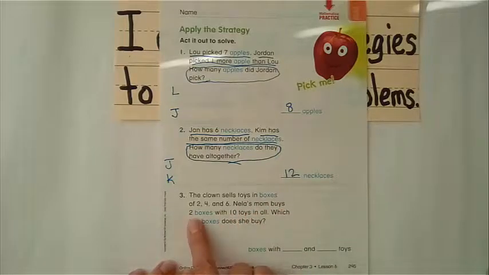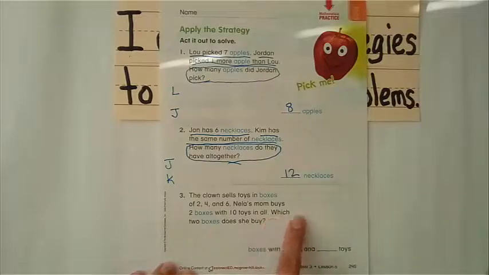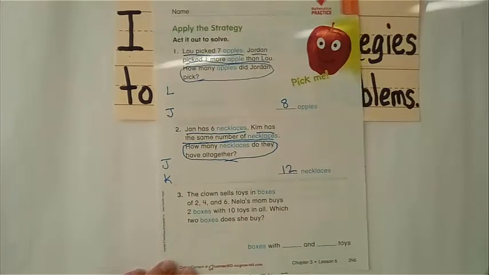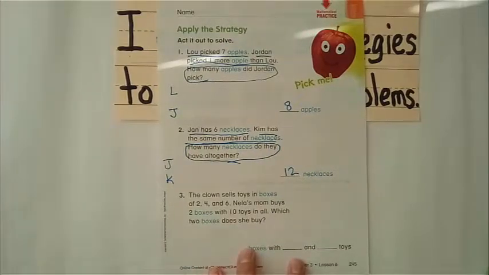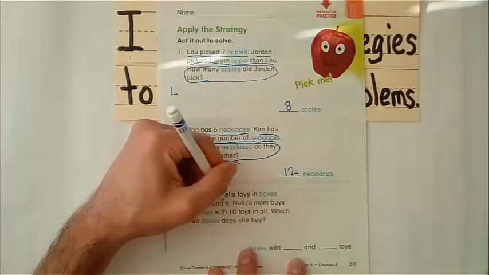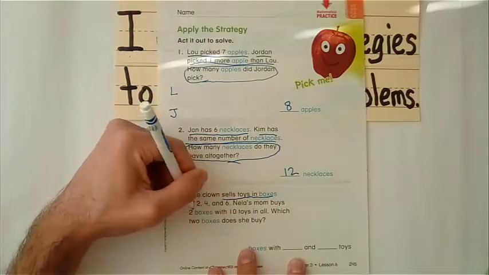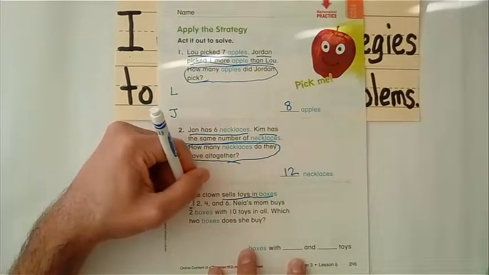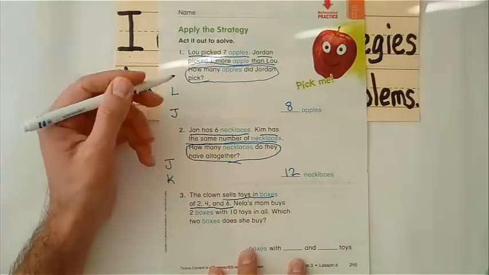Nella's mom buys 2 boxes with 10 toys in all. Which 2 boxes did she buy? Ooh, that one's a tough one. So the clown sells toys in boxes of 2, 4, and 6.